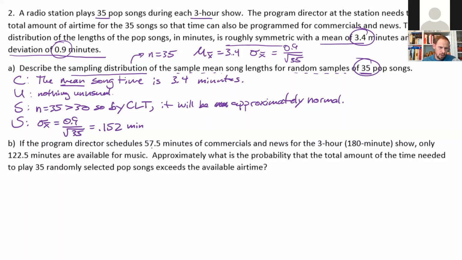Part B, if the program director schedules 57.5 minutes of commercials, okay, not songs, for the 3-hour or 180-minute show, only 122.5 minutes are available for music. So that's what we're talking about. Don't care about this. Approximately, what is the probability that the total amount of time needed to play 35 randomly selected songs exceeds the available airtime?